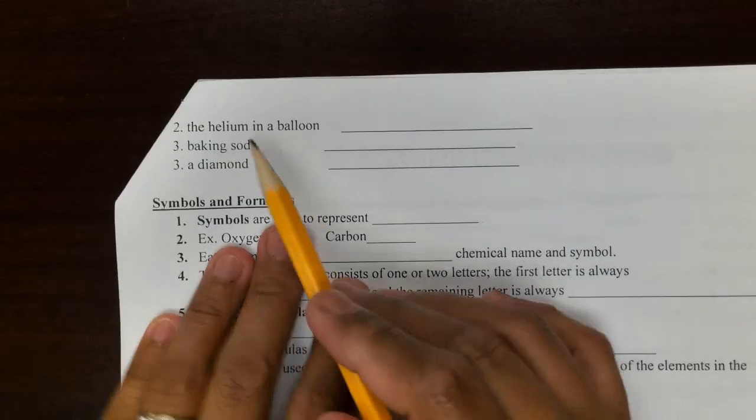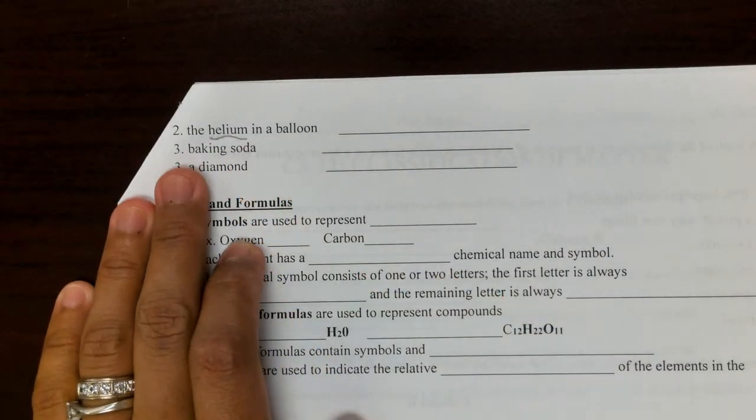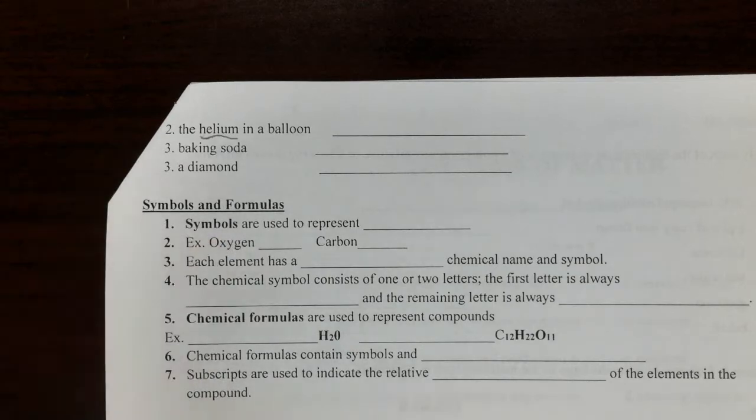Okay, let's go to number 2. Number 2 is helium in a balloon. Helium. Who can tell me what is helium? Is it an element or a compound? An element. Very good. How do you confirm that?